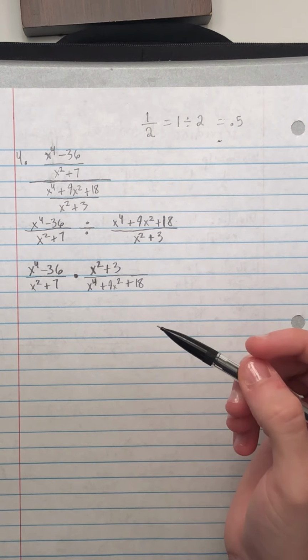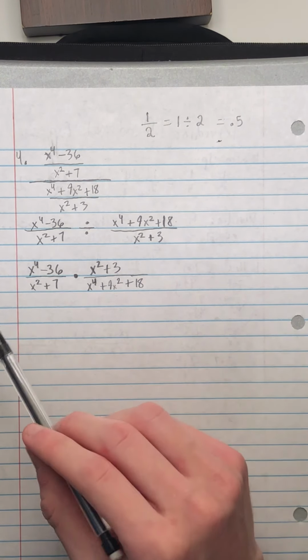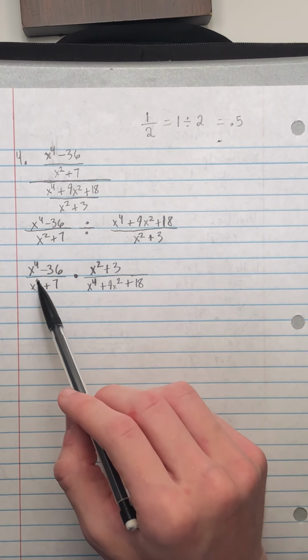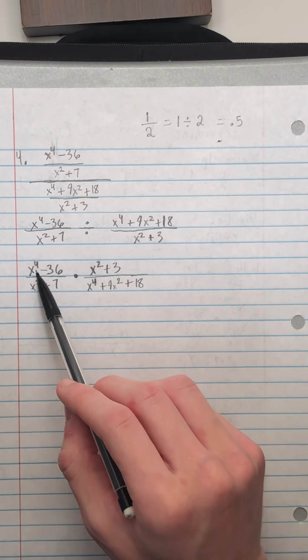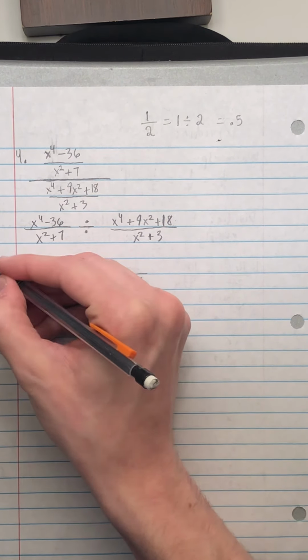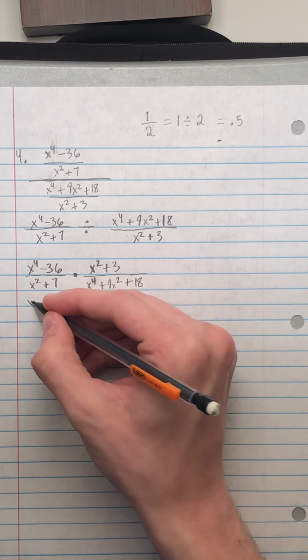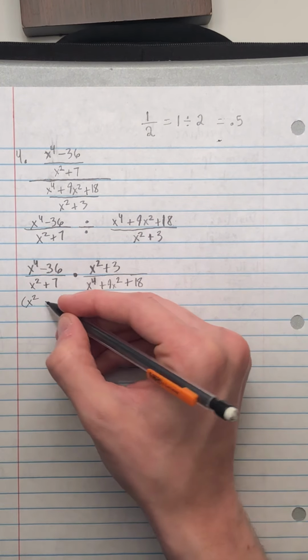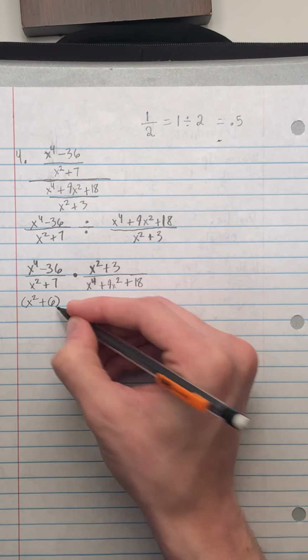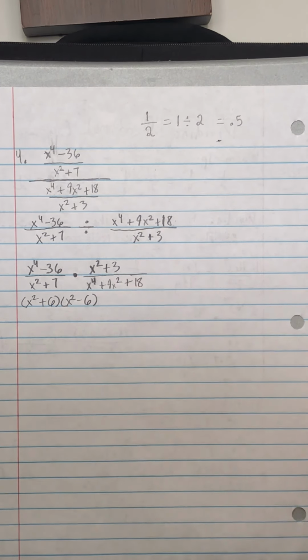Well, to me, that looks like a difference of squares because I know 36 is a square, and I know that x to the 4th is a square as well. It would be if I had x squared squared. So I can factor that one as x squared plus 6 times x squared minus 6.